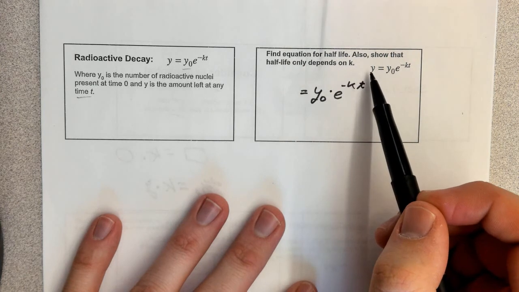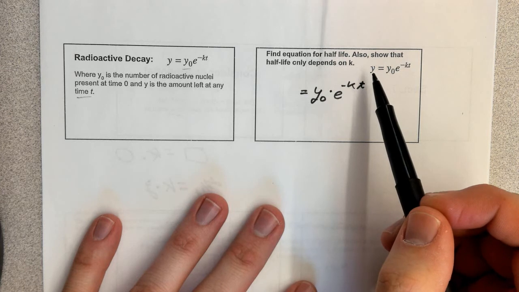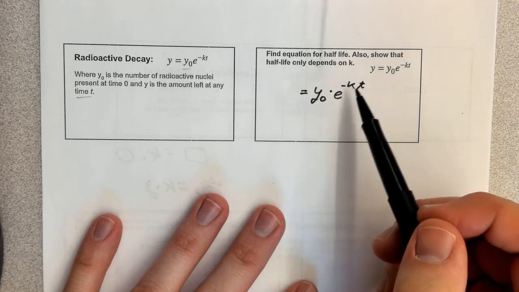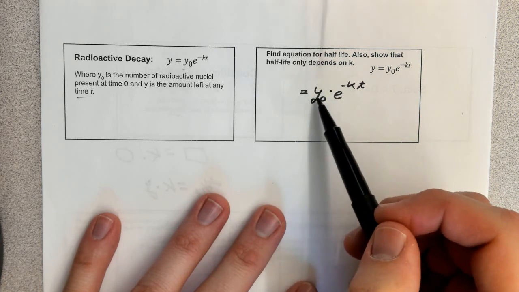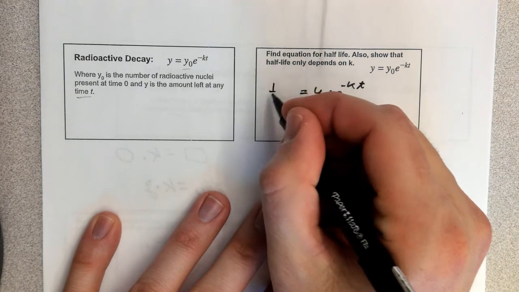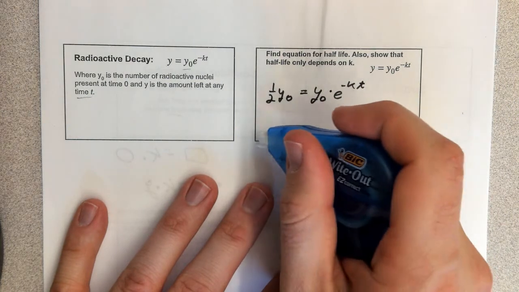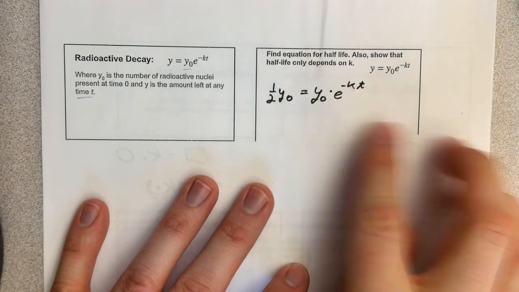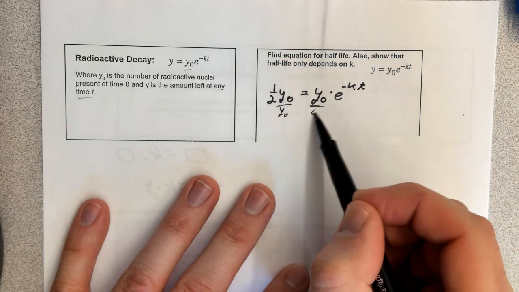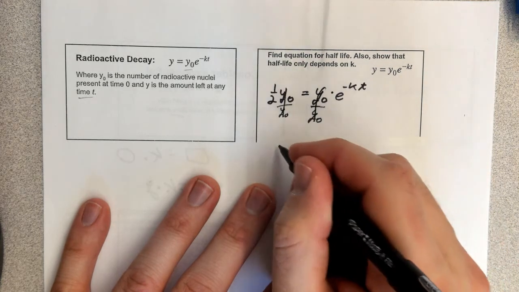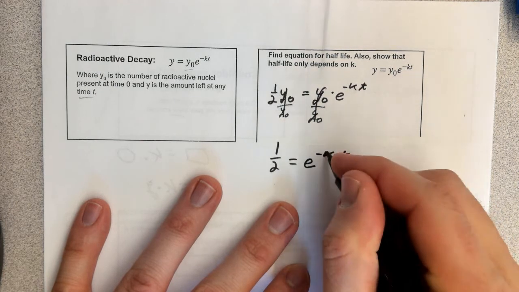Now, the most important piece of solving this problem is figuring out what y is. What's the final amount? Well, if you want the half-life, then the final amount needs to be half of whatever you started with. In other words, it needs to be 1/2 of y sub 0. And if we approach it in that way, then we can see right away, if I divide both sides by y sub 0, I get 1 here, 1 here. I end up with this. 1/2 is equal to e to the negative kt.